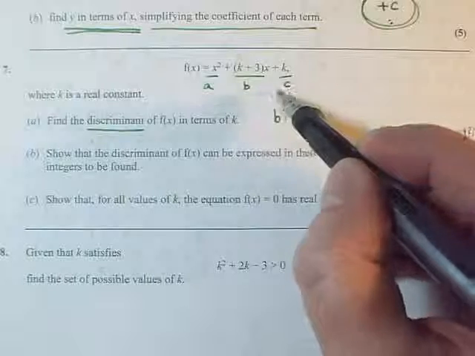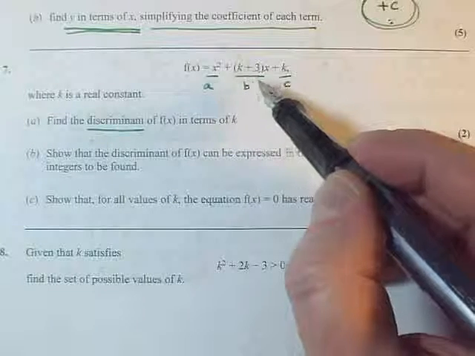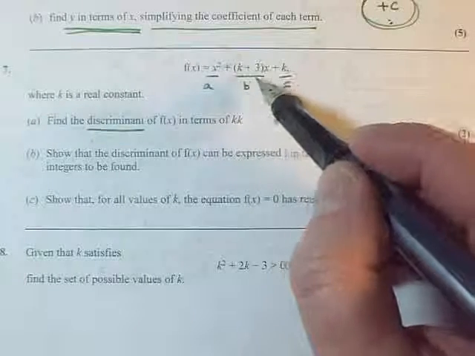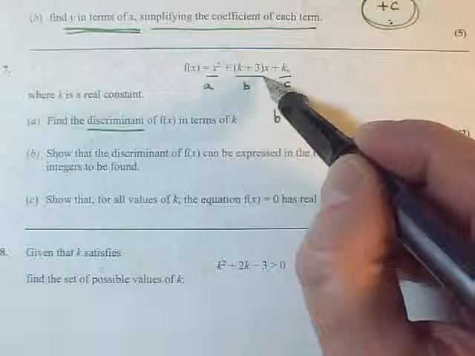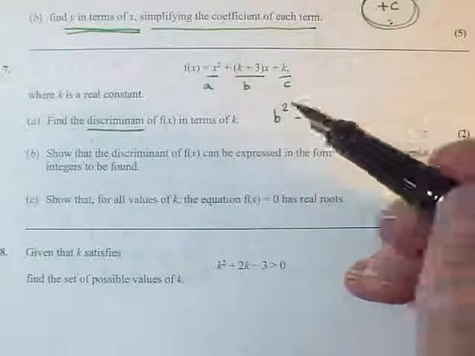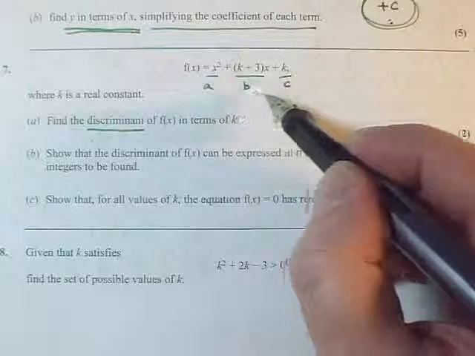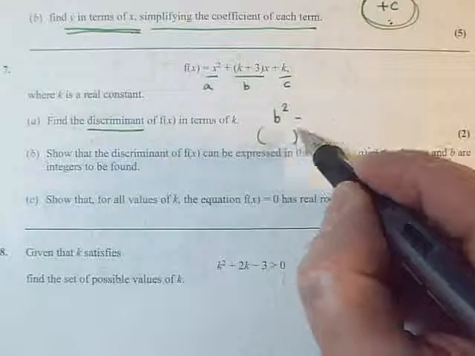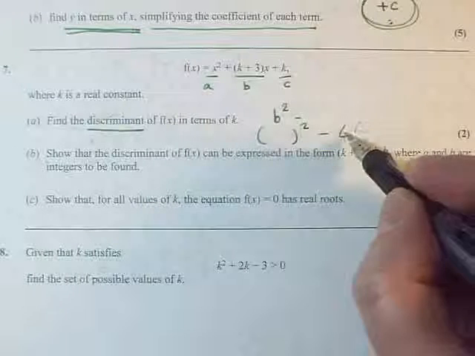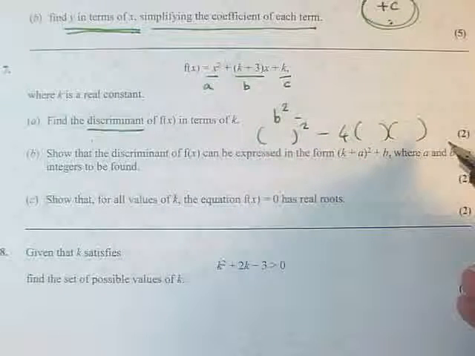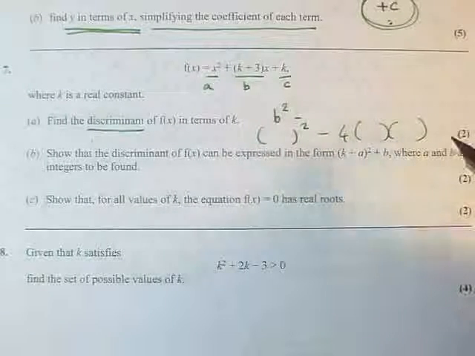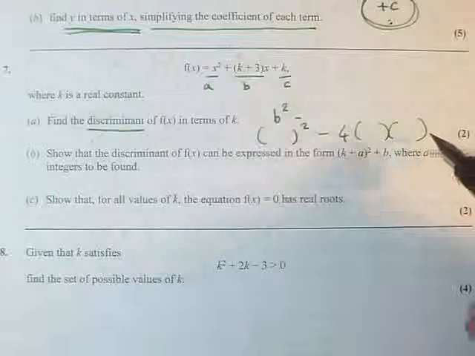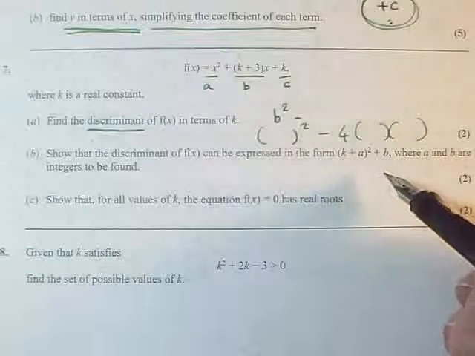A, b and c never involve x's. So they can involve k's, but this b, for example, is just the bracket k plus 3. It's not k plus 3 times x. So having worked out your a, b and c, then it's b squared minus 4ac, so it's bracket squared minus 4 times bracket. Fill in the brackets correctly. You might as well simplify because in the next part you're going to need to do something with this.